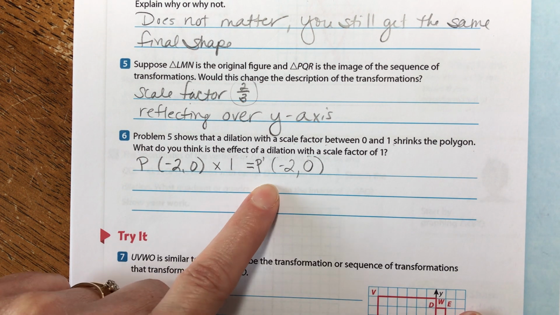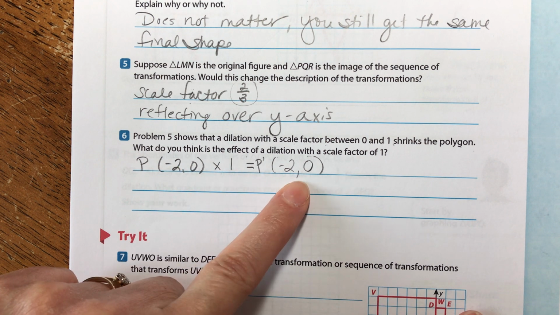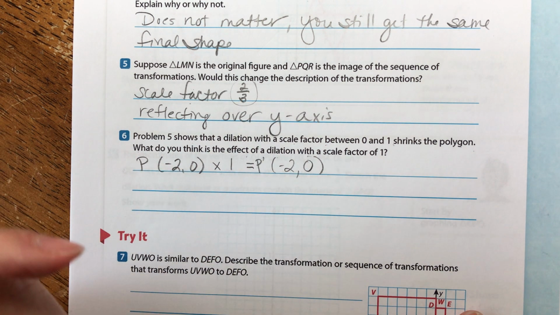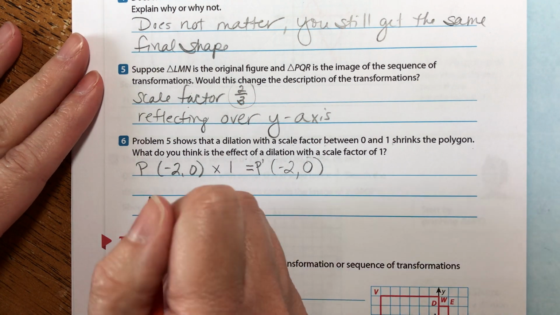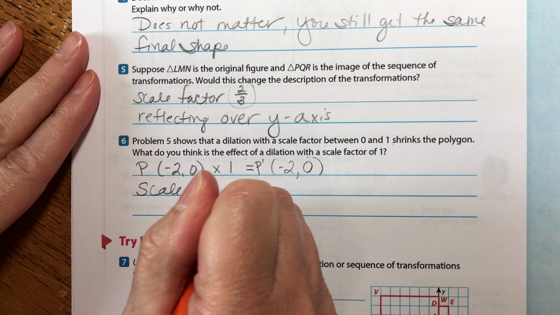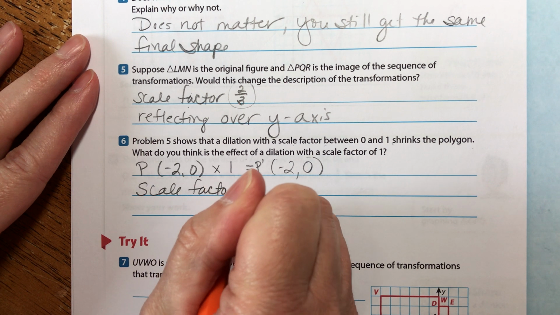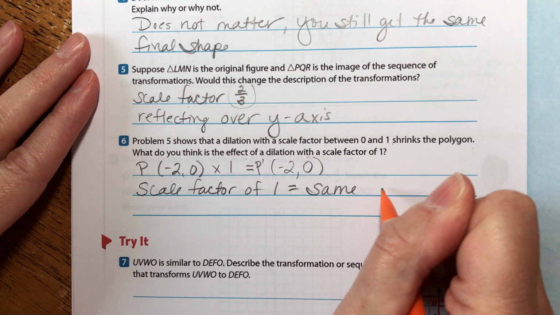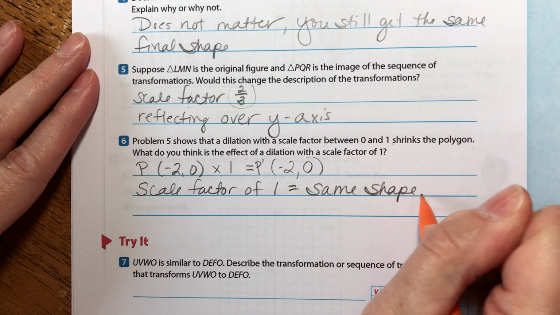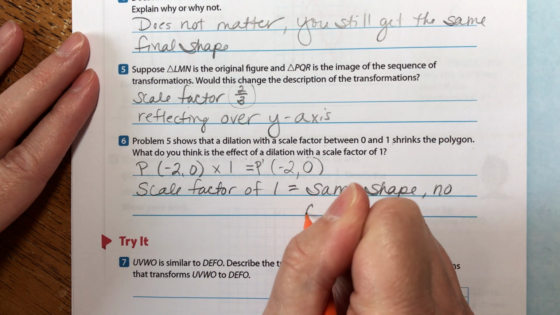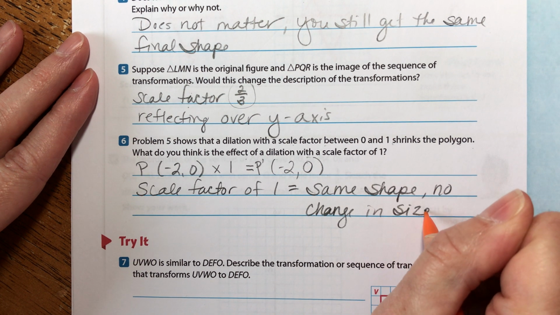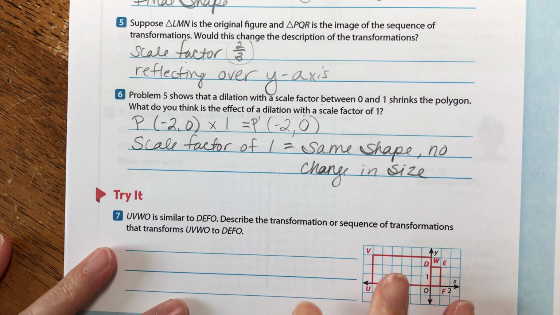So my new P, my P prime would be, look, it's the same shape. So if you multiply by a scale factor of 1, the shape stays the same. So we're going to say scale factor of 1 equals same shape. No change in size. Okay, all right, so far so good.